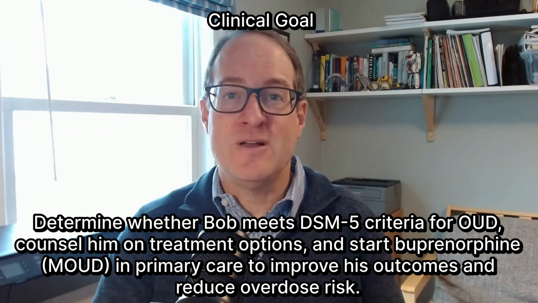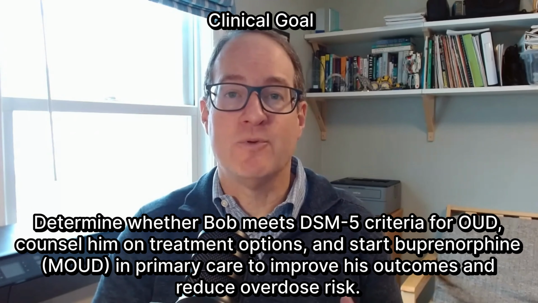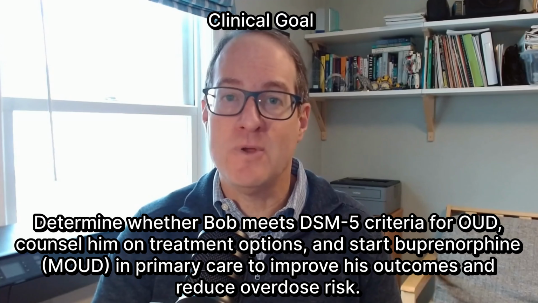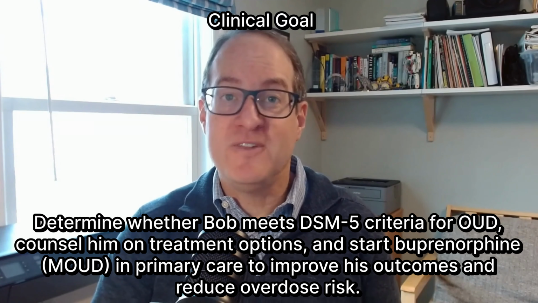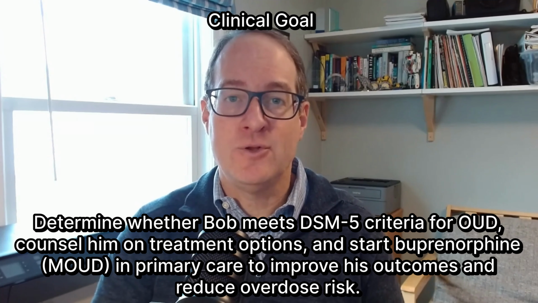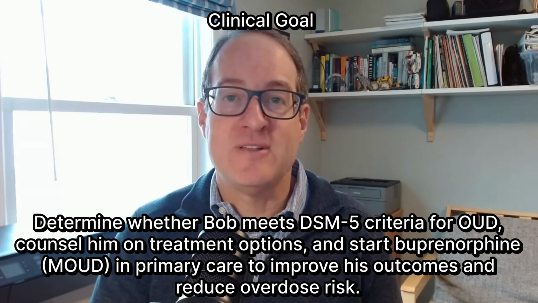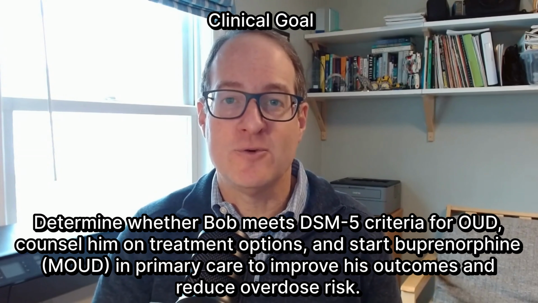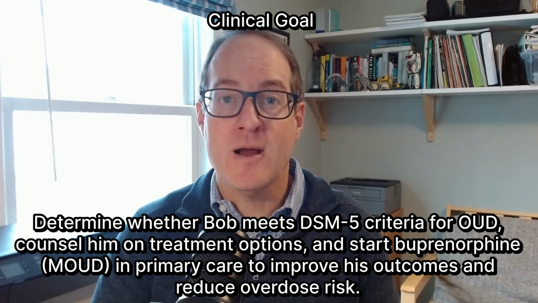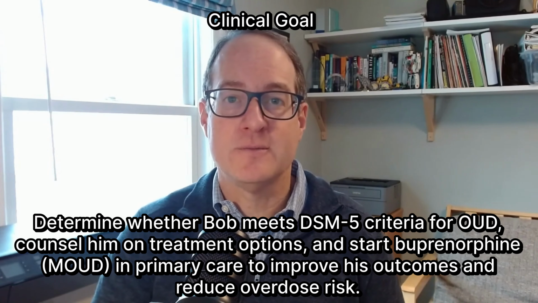This constellation of behaviors, unapproved dose increases, obtaining opioids from multiple prescribers, and concurrent non-medical use, may signal increased risk for opioid use disorder. Bob insists he is taking opioids for pain, but admits to buying additional pills to avoid getting sick. We want to determine if Bob meets the DSM-5 criteria for opioid use disorder, counsel him on treatment options, and start buprenorphine in primary care to improve his outcomes and reduce overdose risk.